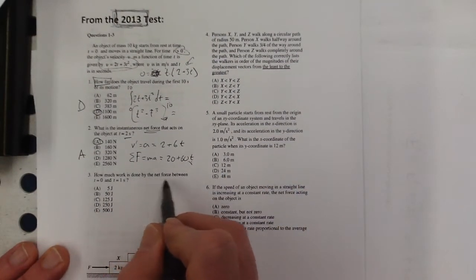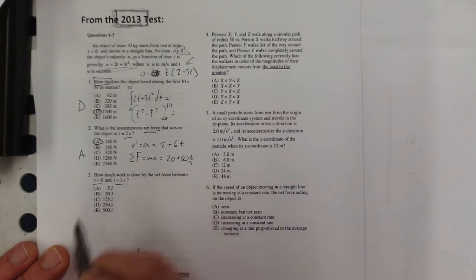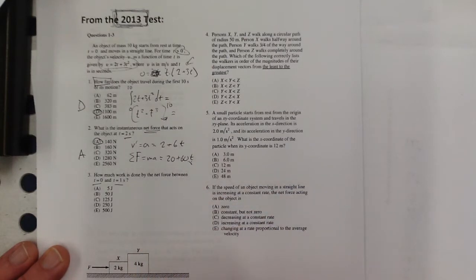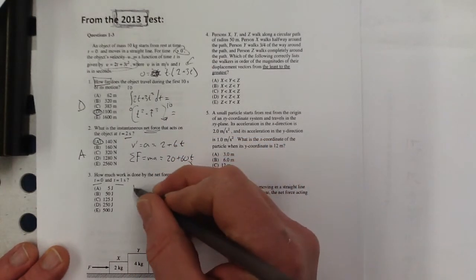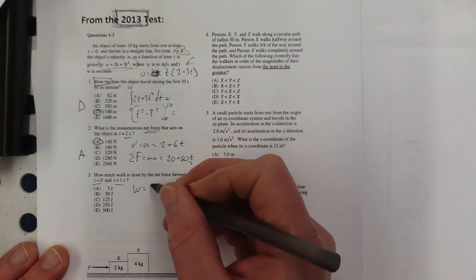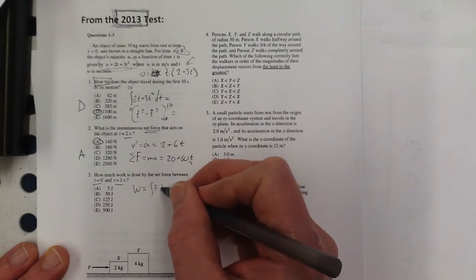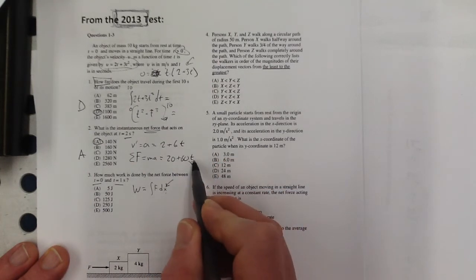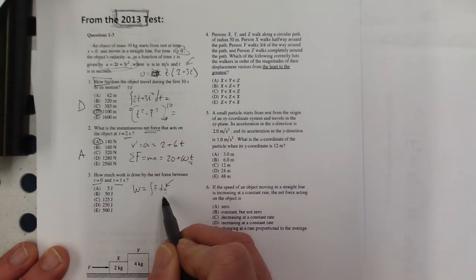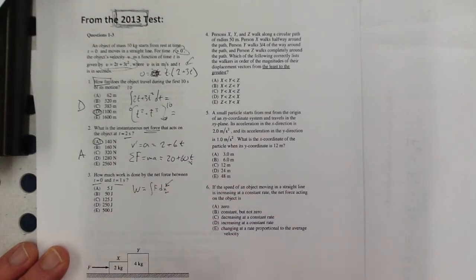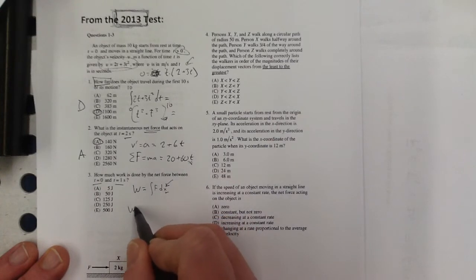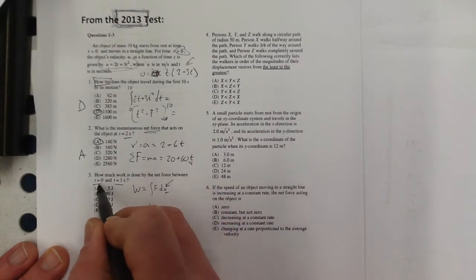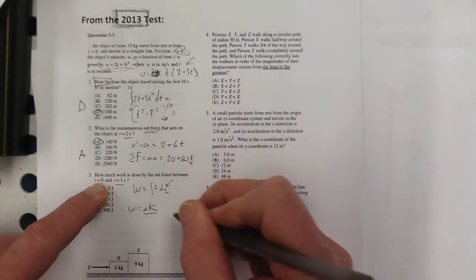How much work is done by the net force between time 0 and time 1? It's a variable force, so you can do work is equal to the integral of force with respect to position. So this is going to be trouble for us because this is a t here. It's not the right variable. This needs to be position. So that's not going to do it for us here. But I also know that work is equal to the change in kinetic energy. So I think I can do this because I know what the velocity is.